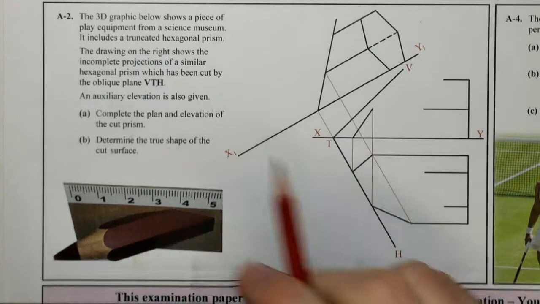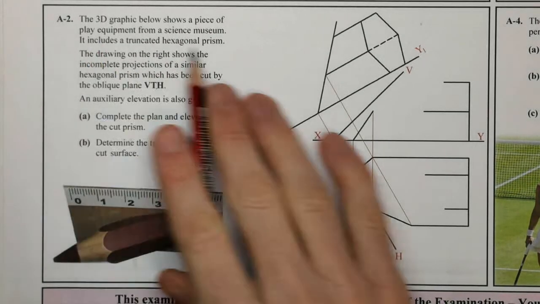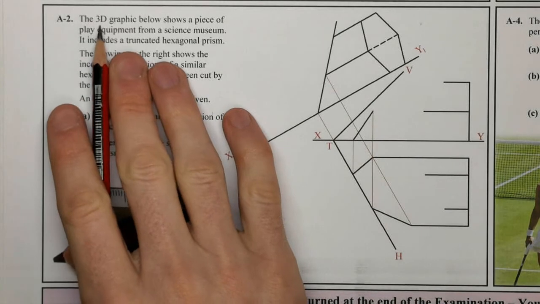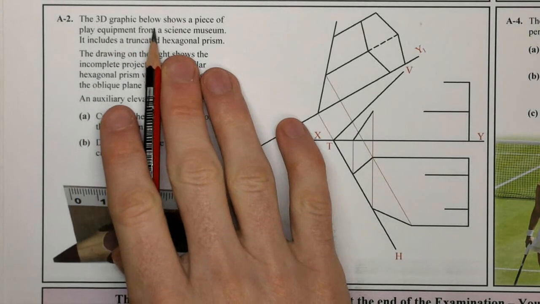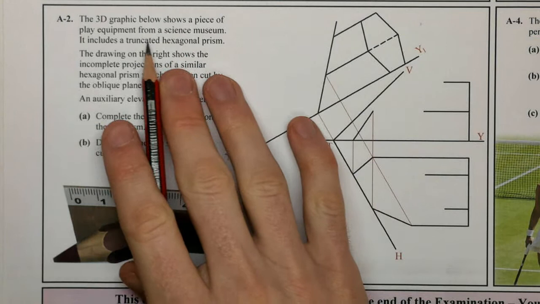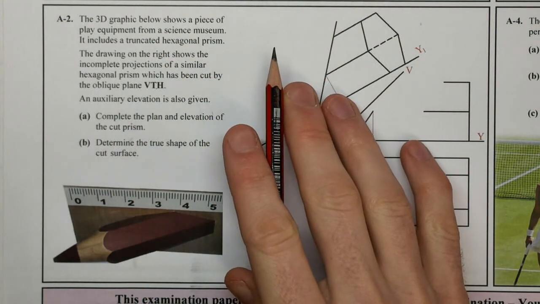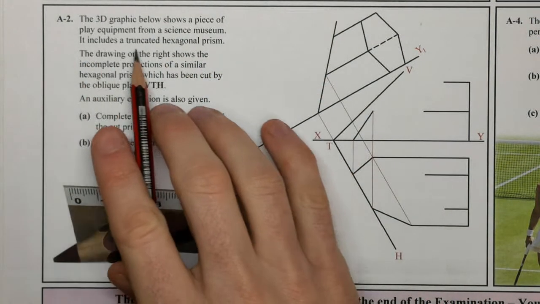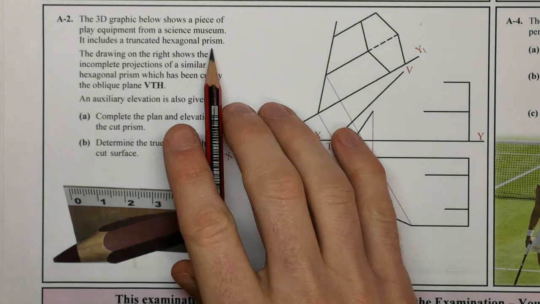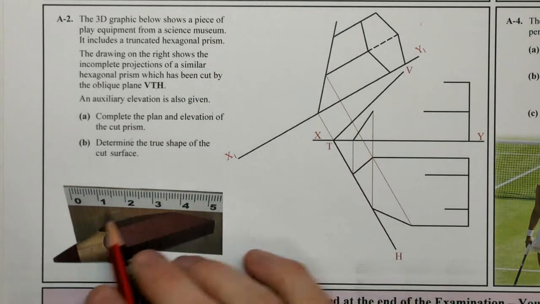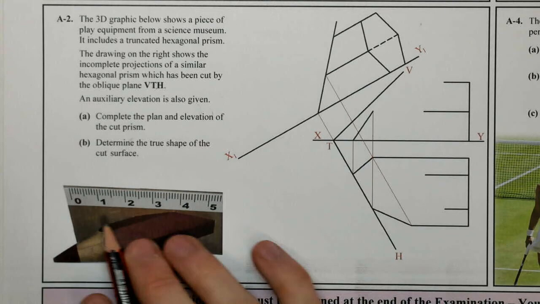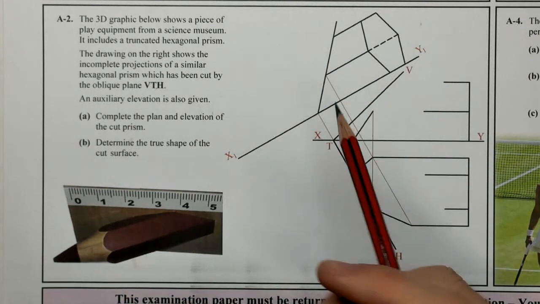Welcome to 2014 question A2. The 3D graphic shows a piece of plane equipment from a science museum that includes a truncated hexagonal prism. Okay, so here we have kind of a pencil and it's been cut by something that looks like a ruler.